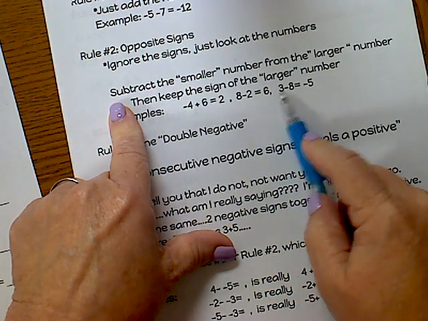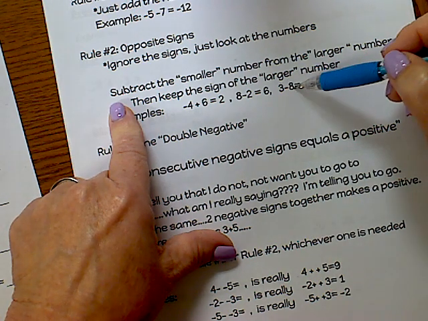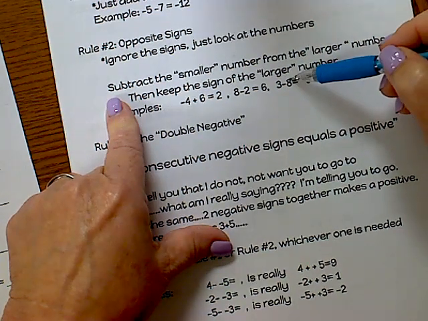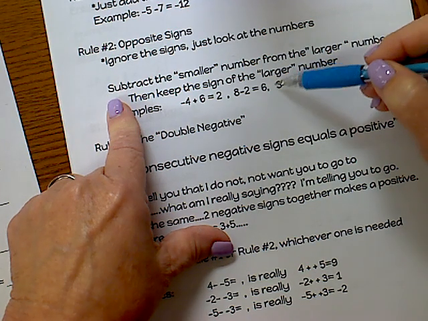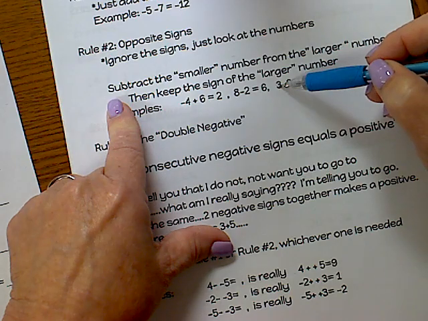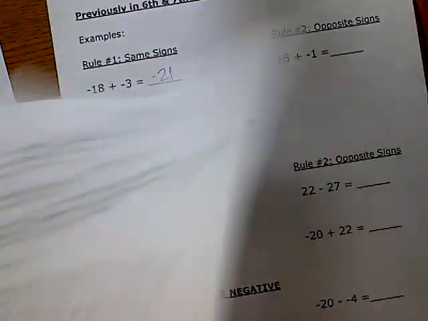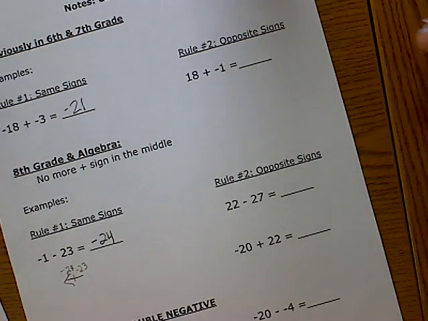What about this one? A positive 3 and a -8. Well, you look at 8 because it's the larger number, and they are opposite signs. Take away the 3, you get 5, keep the sign of the larger number. All right, so let's look at rule number 2.